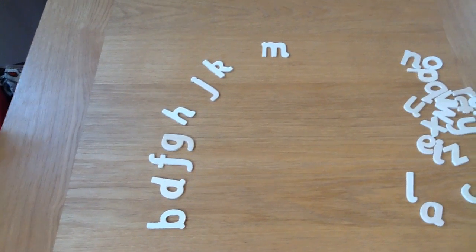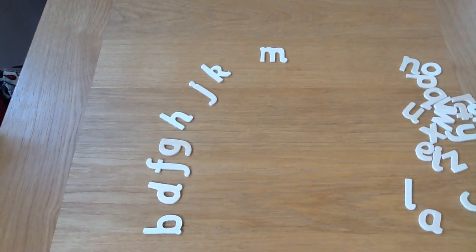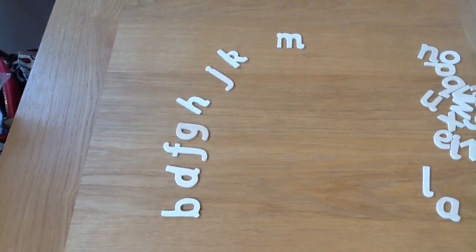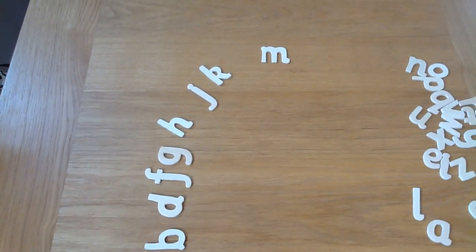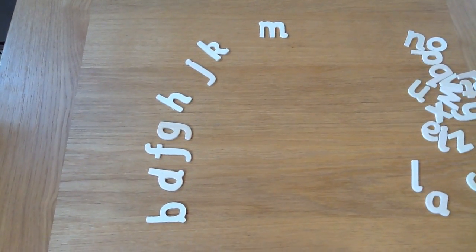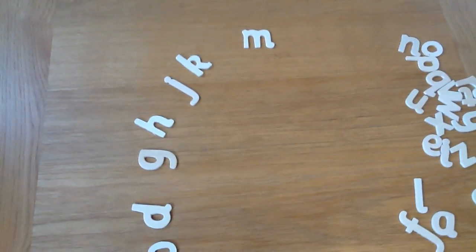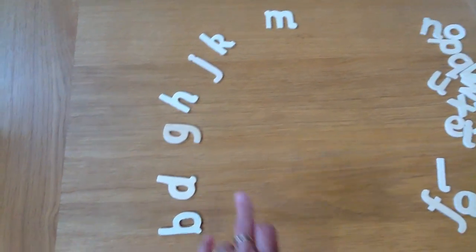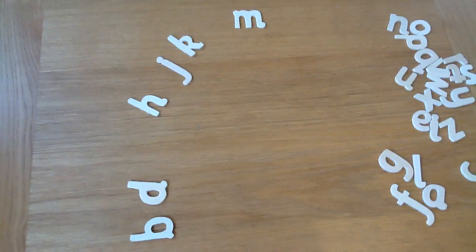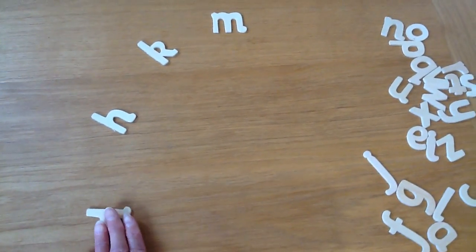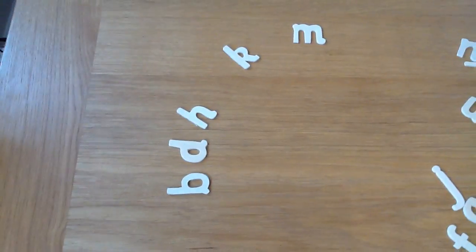Is this letter an ascender? So it sits above the line. Ascender. Yes, it does. So let's have a look. Which ones sit below the line? F goes below the line, doesn't it? Which other one? G goes below the line. J, when we write it, goes below the line. So we're now left with 3 letters.